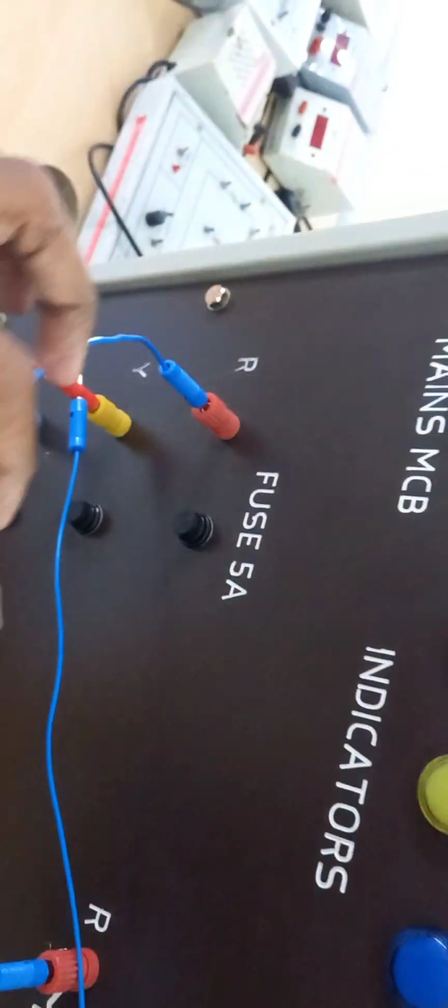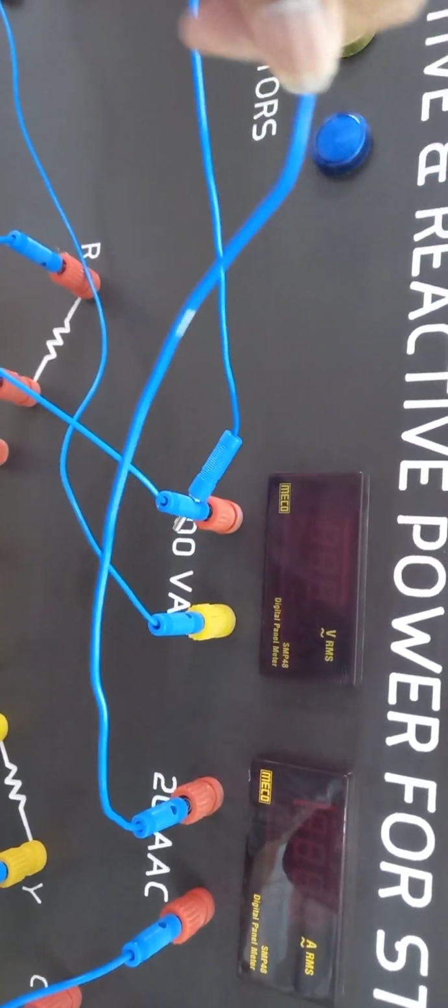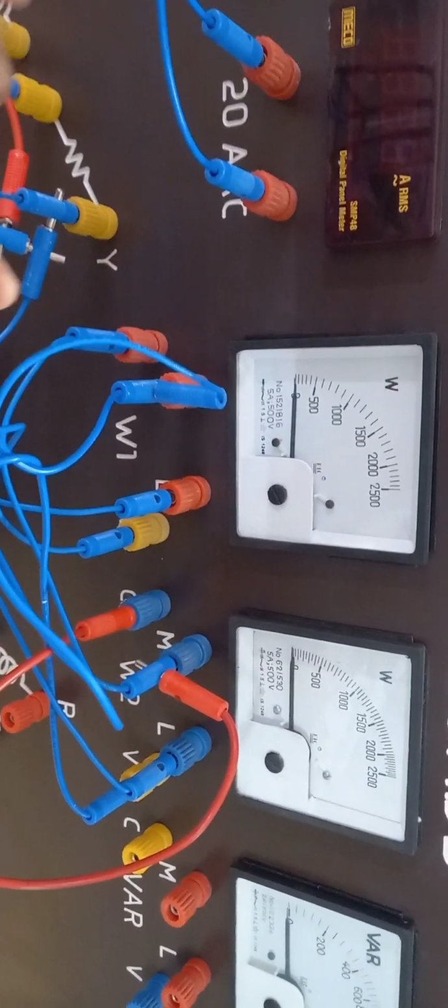So here, R phase is directly connected to the voltmeter first terminal. And then from the same terminal, the voltmeter to the ammeter, and the ammeter second terminal to wattmeter M, ammeter second terminal to wattmeter 1.